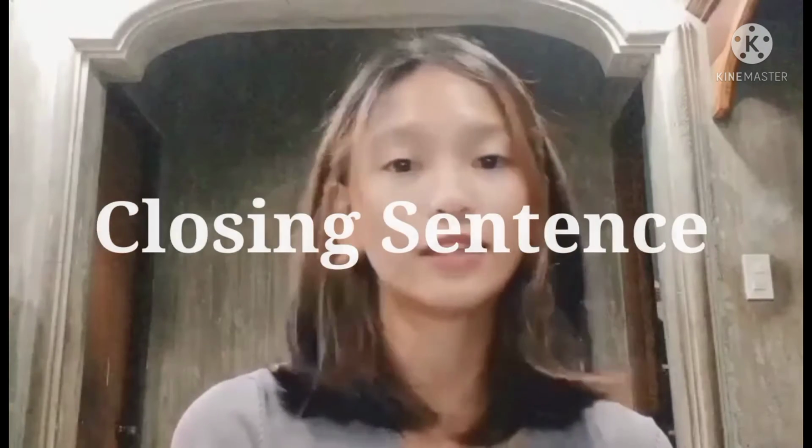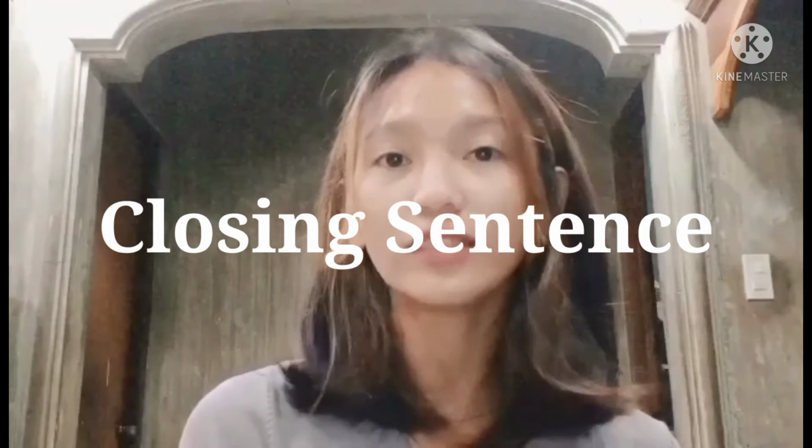The third and last part of a paragraph is the closing sentence, or concluding sentence. It can be found at the end of almost any type of paragraph. It is the last sentence of the paragraph. When you finish a paragraph, you always summarize your points and reach a conclusion on what you've been writing about. The closing sentence summarizes the ideas or feelings of the paragraph.